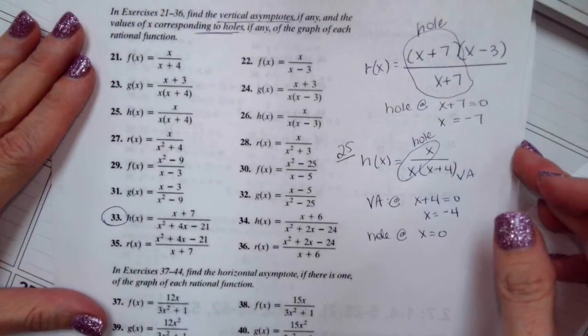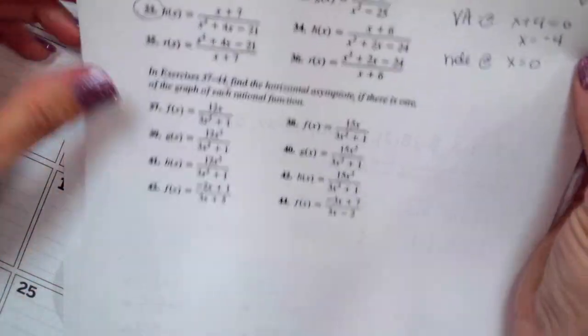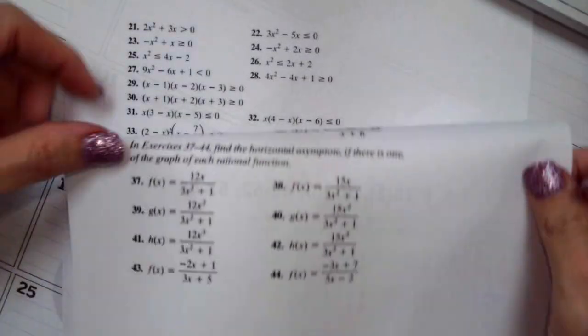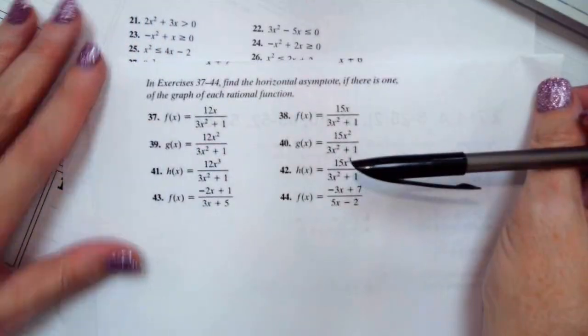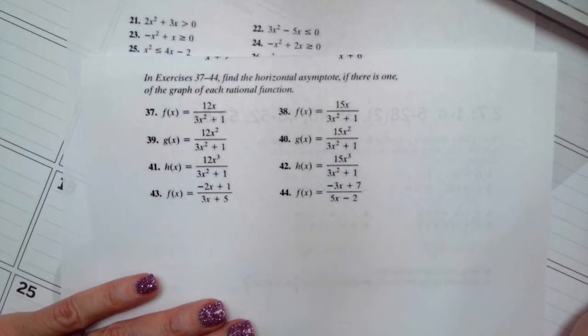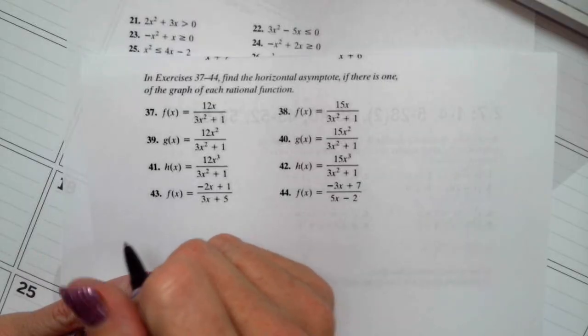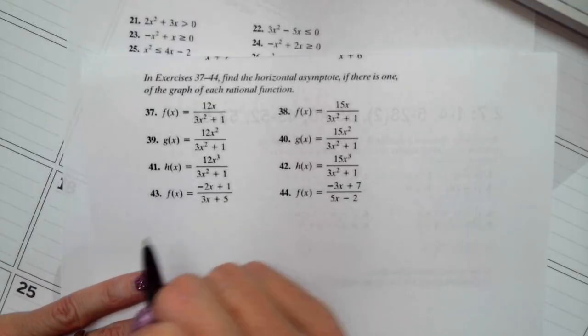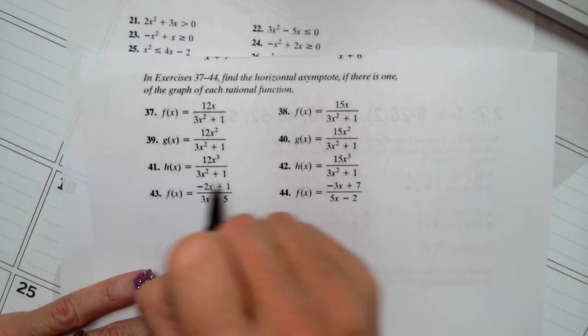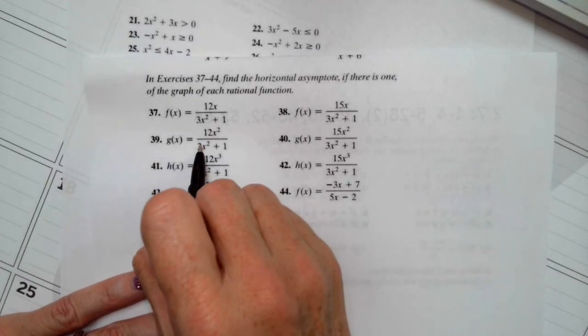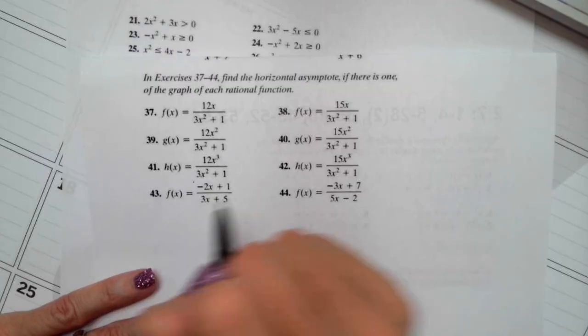All right, horizontal asymptote. So looking at the horizontal asymptote, let's see. I cannot recall which ones you've done. I feel like you've done this one, or this one, so maybe I did the wrong ones.